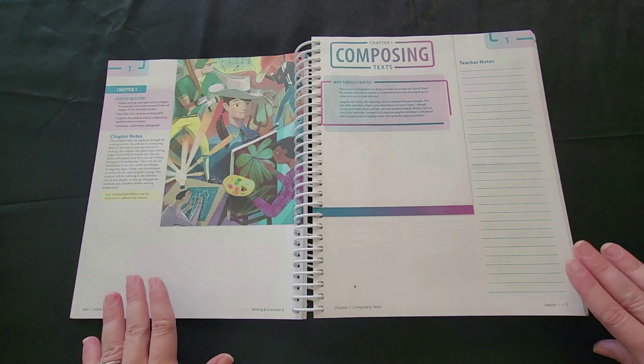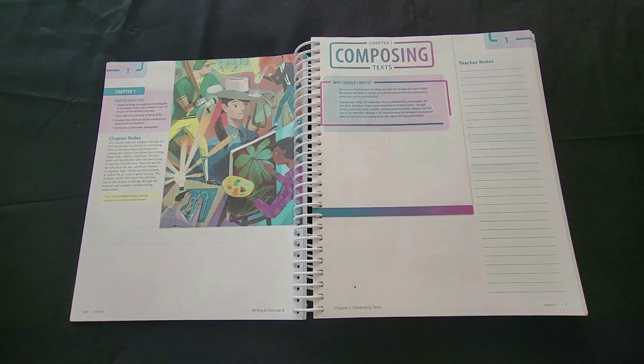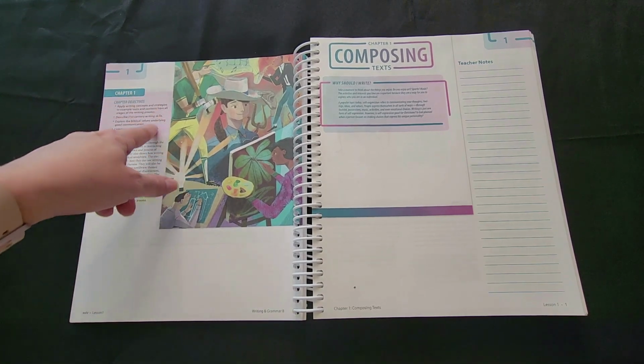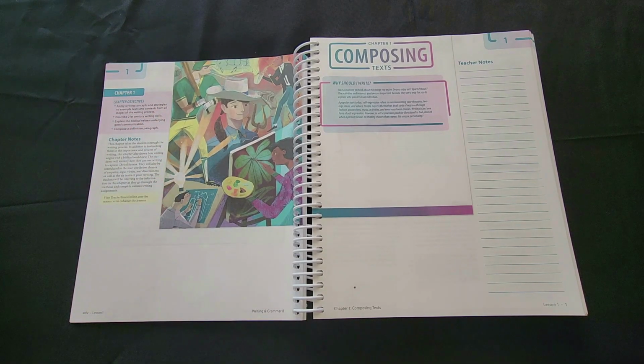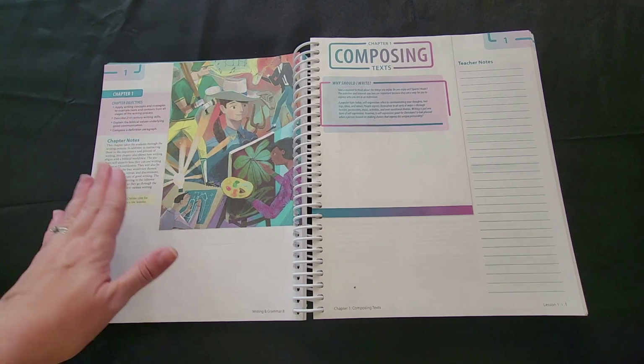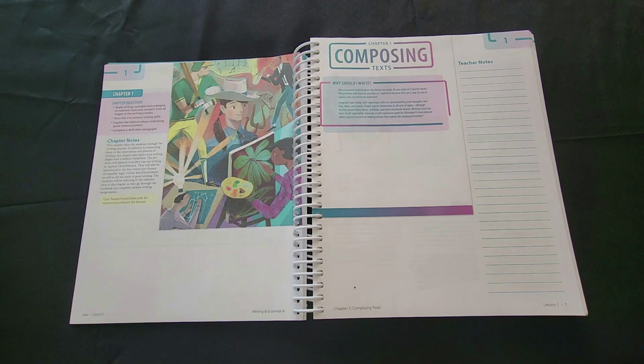Let's start by taking a look at a writing chapter. Each chapter, writing or grammar, will begin with some chapter objectives. These are the things that you want your child to learn by the end of this chapter. Next, you'll see a section of chapter notes. This is just an overview of what is going to be covered throughout the chapter.